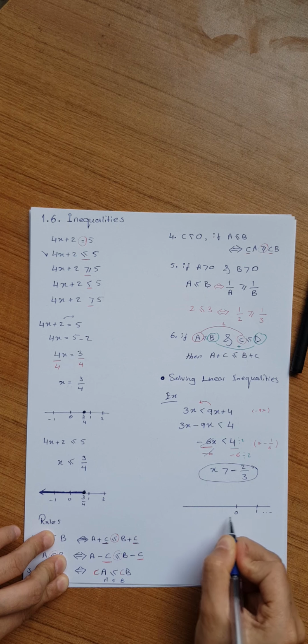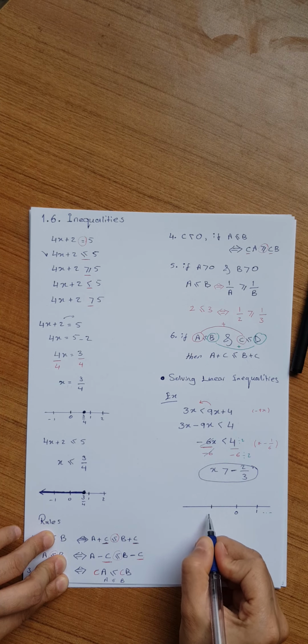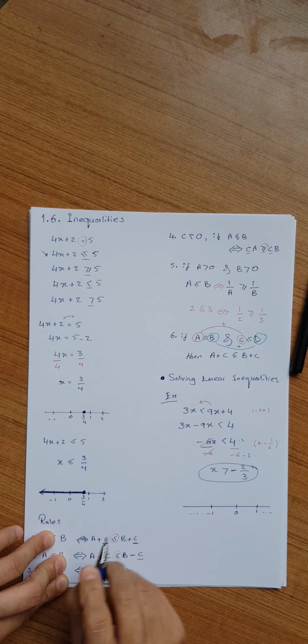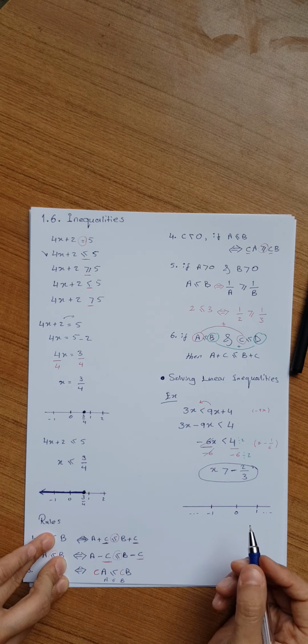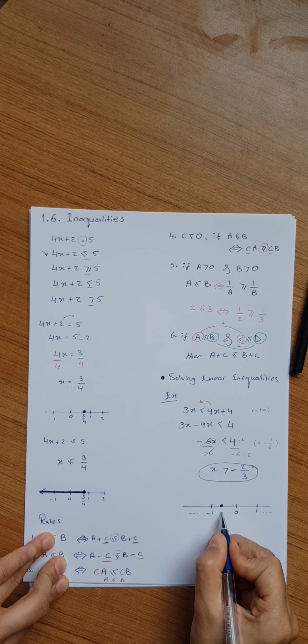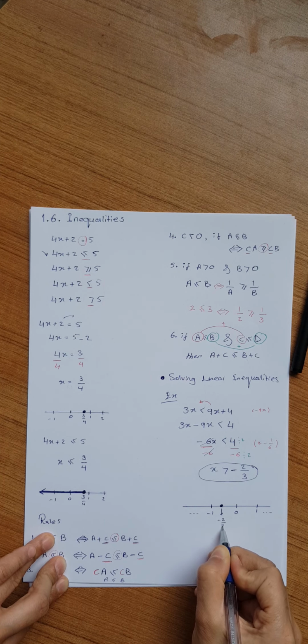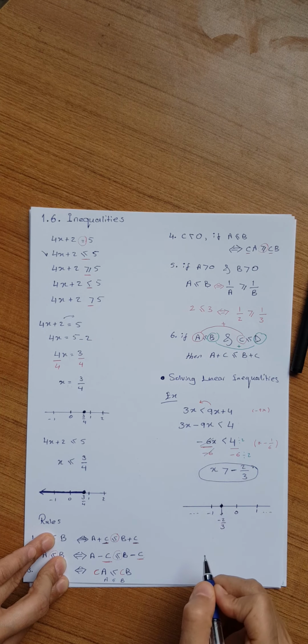We have got 0, negative 1, and so on. Negative 2 over 3 is negative 0 point something. It's around here. That's the number we have got for the solution.